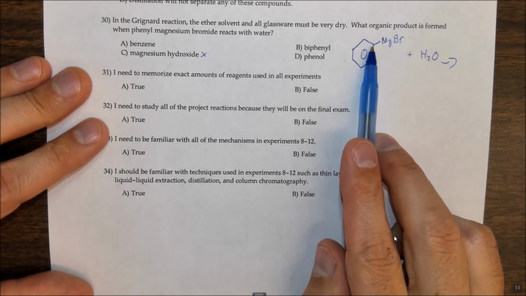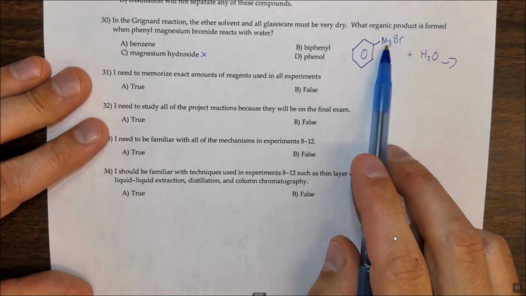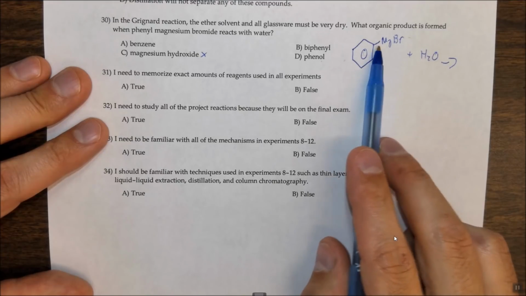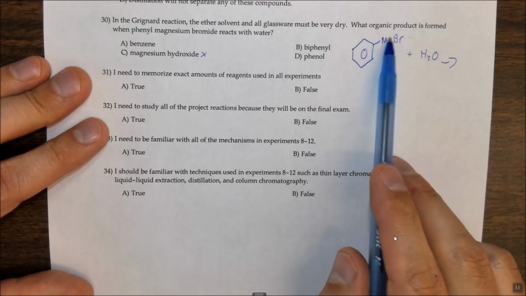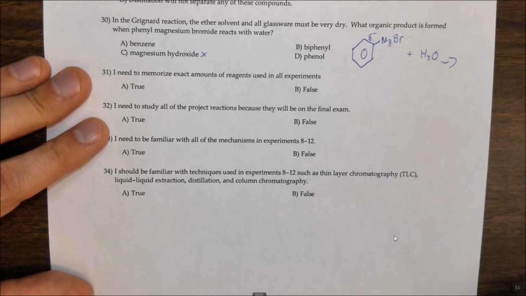Is this carbon partially positive or partially negative? Note that it's bonded to a metal. Metals are extremely non-electronegative. Said another way, metals tend to be positively charged. That makes this carbon partially negative.